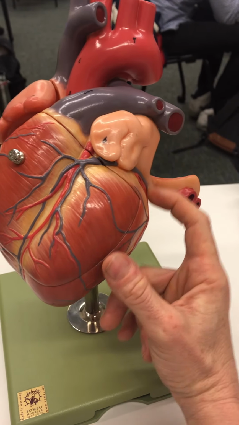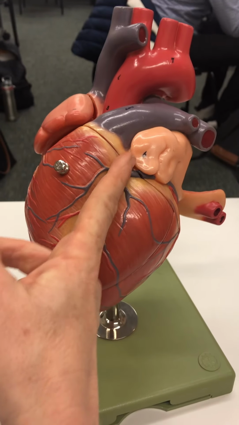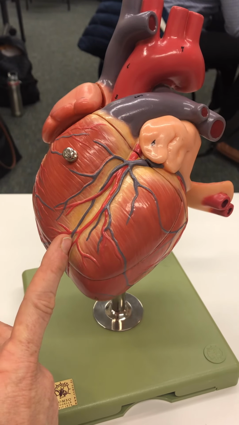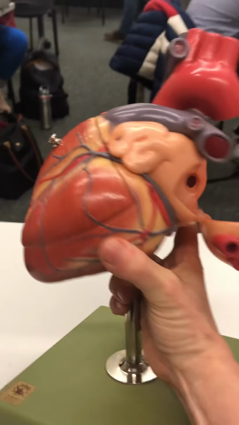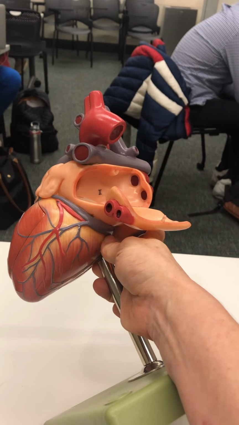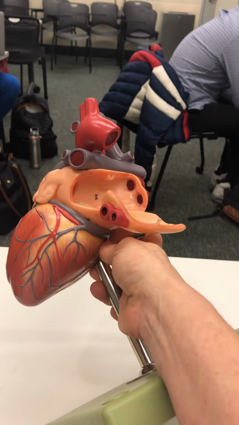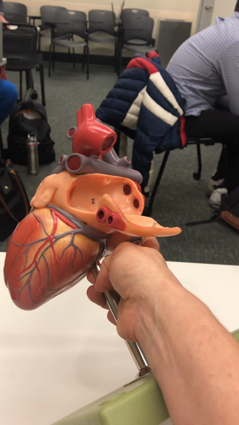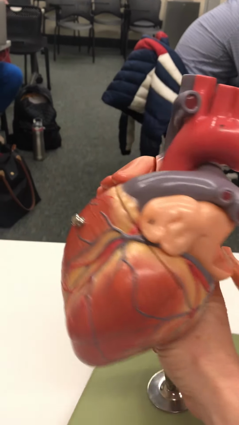So circumflex artery in the coronary sulcus, and then left anterior descending or anterior interventricular artery. Then the circumflex artery will come around, giving off the left marginal, and then we'll collateralize with the right coronary to help give contributions to the posterior interventricular, also known as right posterior descending.